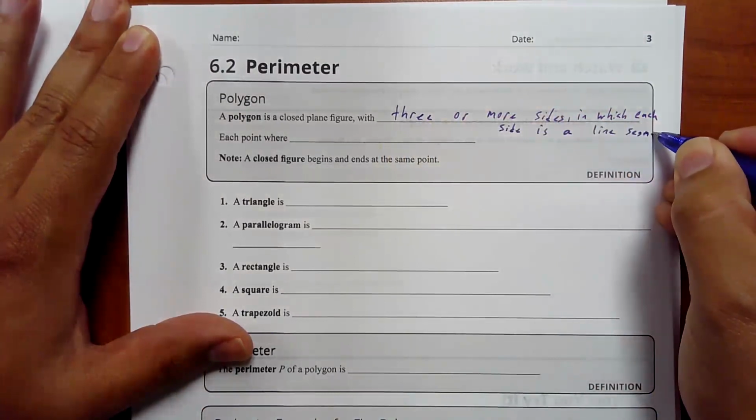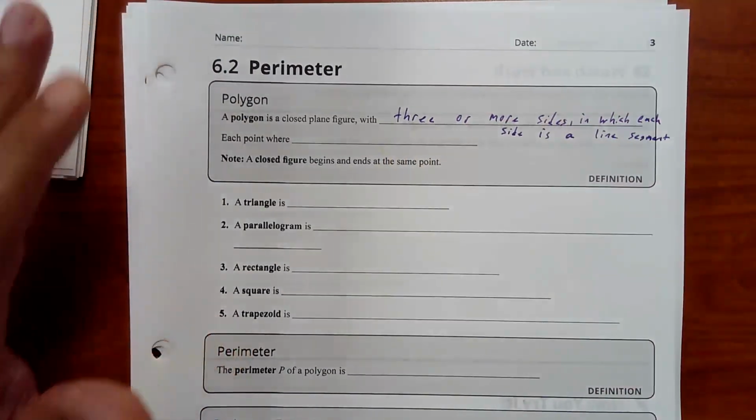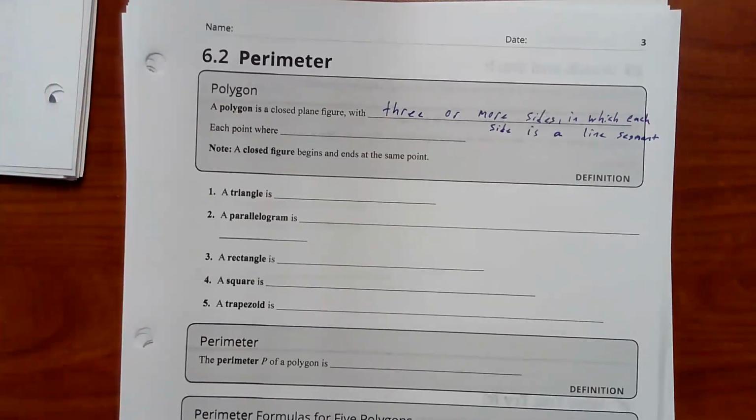I'll try a little harder on the next one. The answer is 3 or more sides, in which each side is a line segment. Like a triangle, they're all just lines, right? Square, 4. All those are technically polygons because it fits the definition.